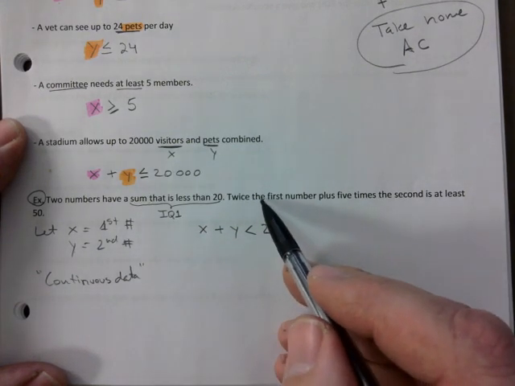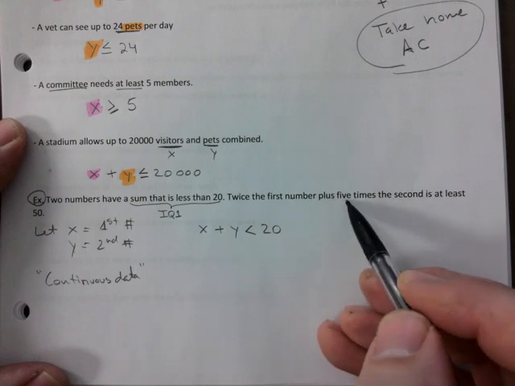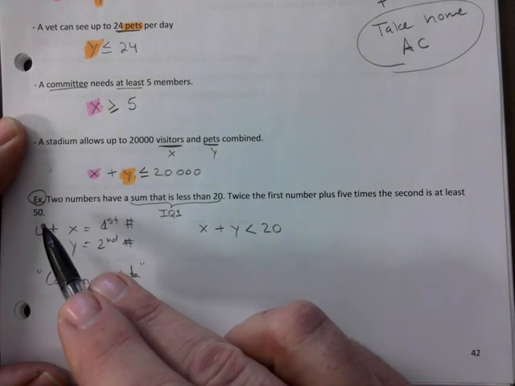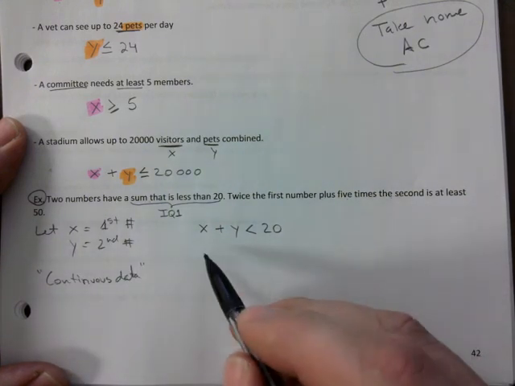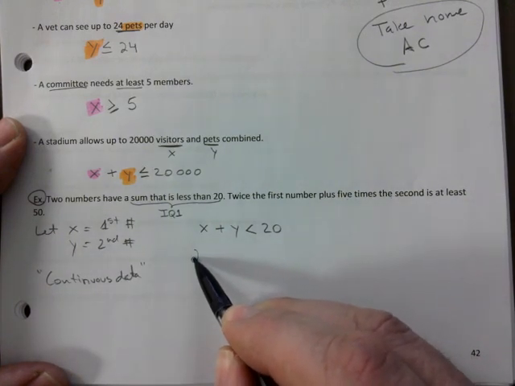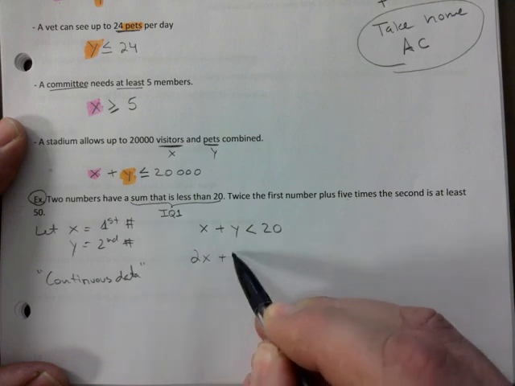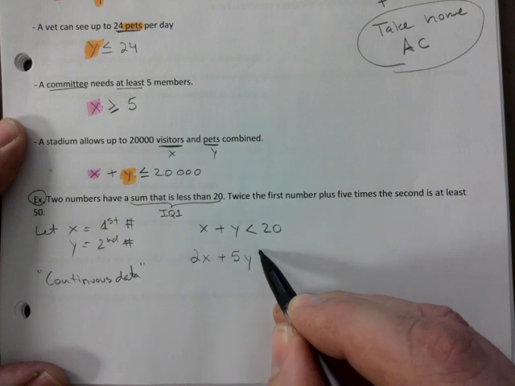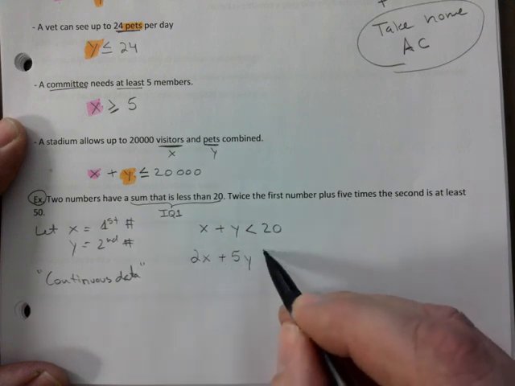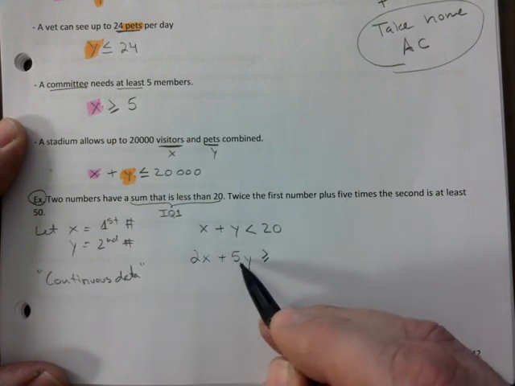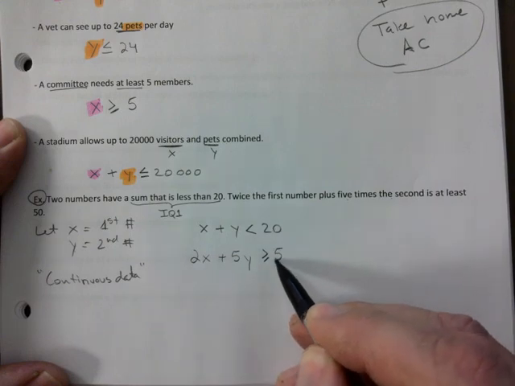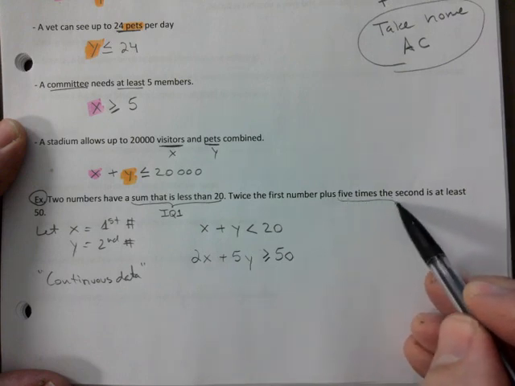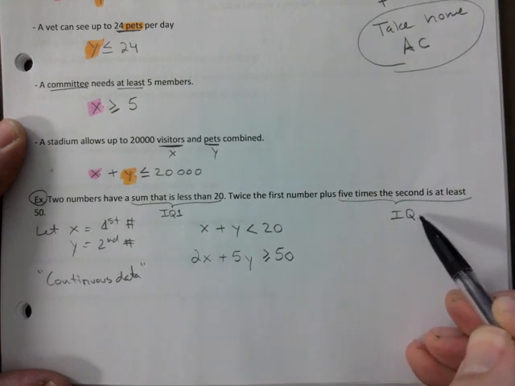And then it says twice the first number plus 5 times the second number is at least 50. Okay. So you basically just follow the recipe, right? Twice the first number plus 5 times the second number is at least. So whatever you plug in, when you go 2 times the first plus 5 times the second, that has to be greater than or equal to 50, the way it's worded, right? This is the second inequality.